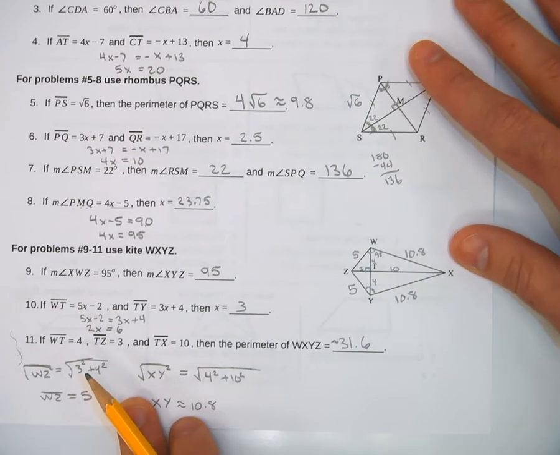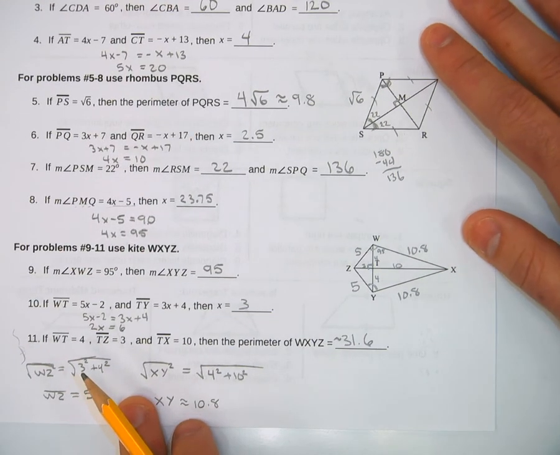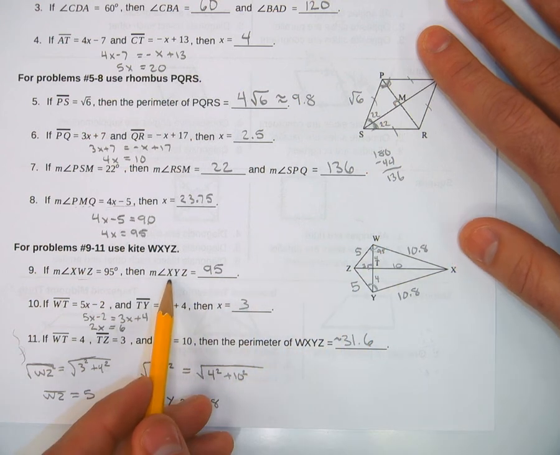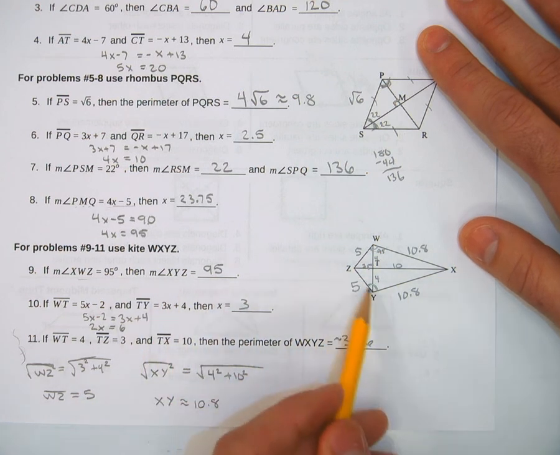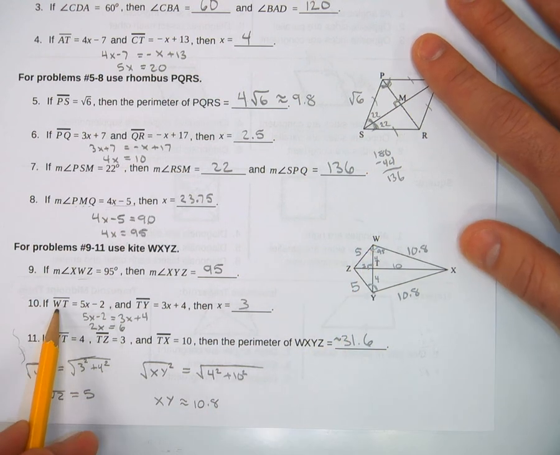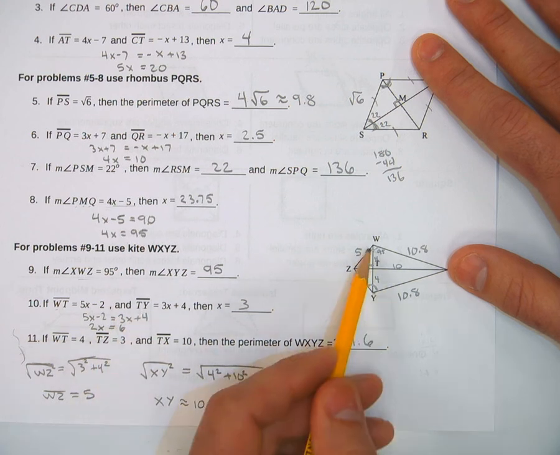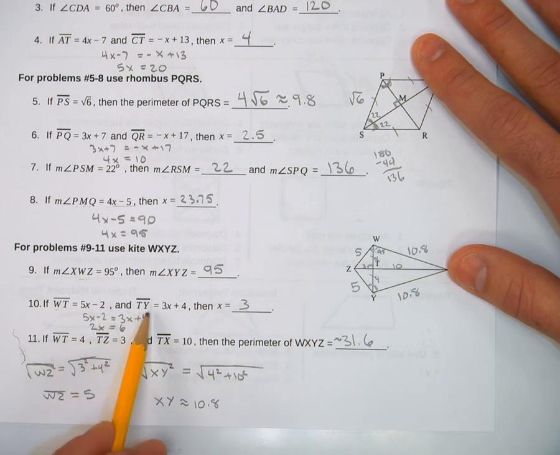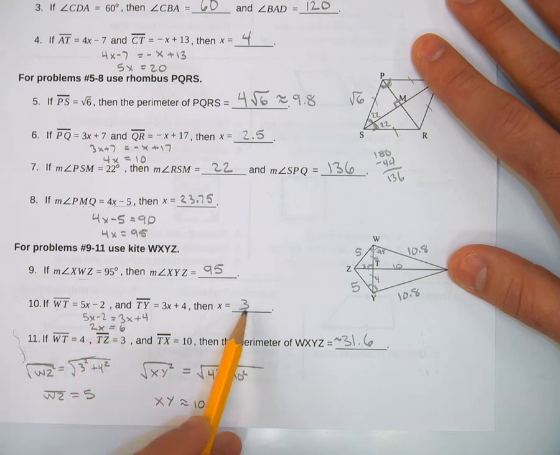All right, moving on down to your kite. Well, on a kite, we've got a 95-degree angle here, and it asks about the other side, XYZ. Well, the opposite sides of a kite are equal, so if that's 95, then that's 95. WT and TY, again, we know that bisects, so those have to be equal. I set the equations equal, solved for x, and got 3.